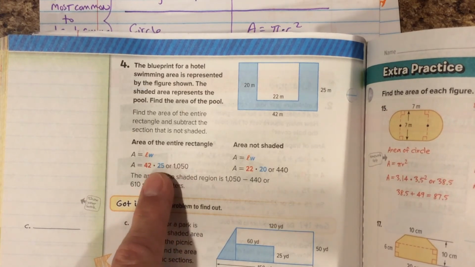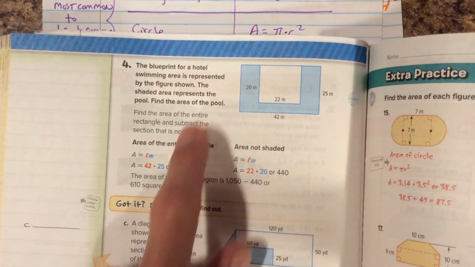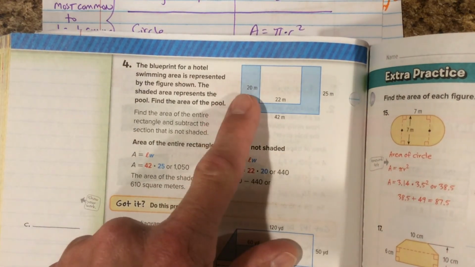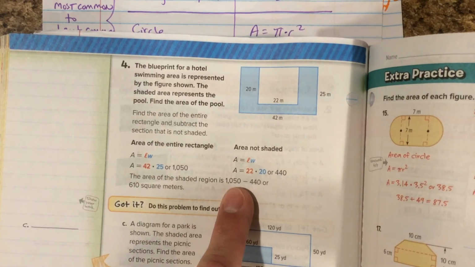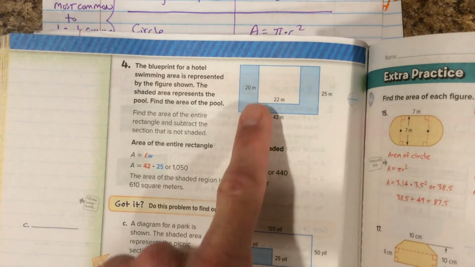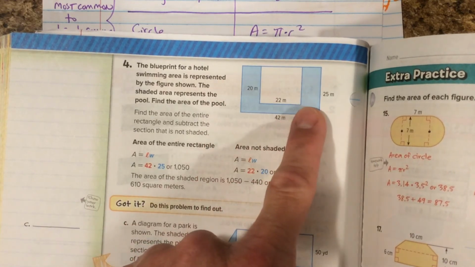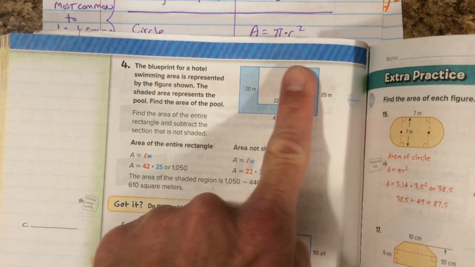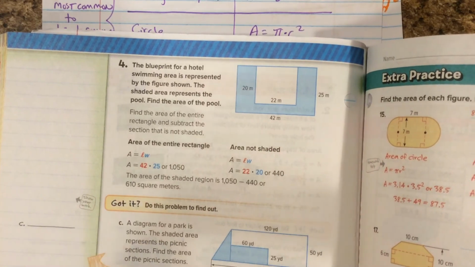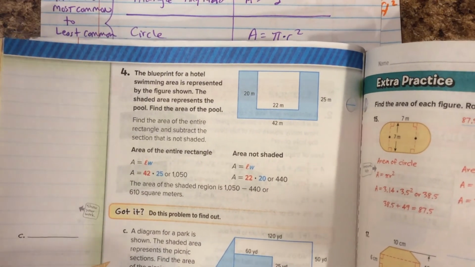You notice they did 42 times 25 because that's the big rectangle. And then they did the not shaded area, which was the 20 by 22, and they subtracted them because we want the area of the shaded region. And if we find the area of 25 by 42, that gives us everything. All right? So we have to be very careful that we're using the right operation at the very end of the problem.